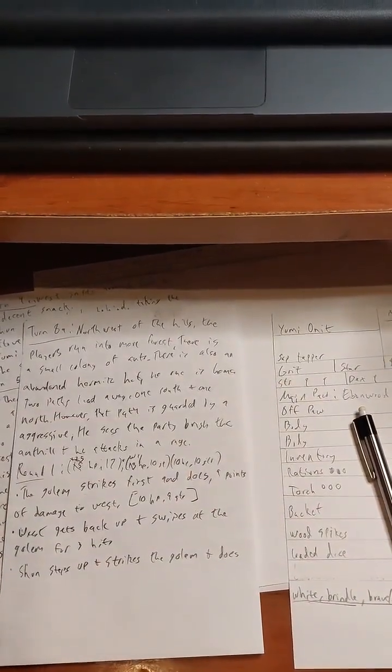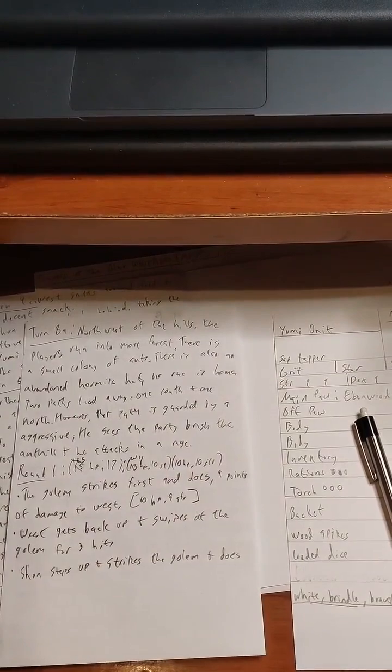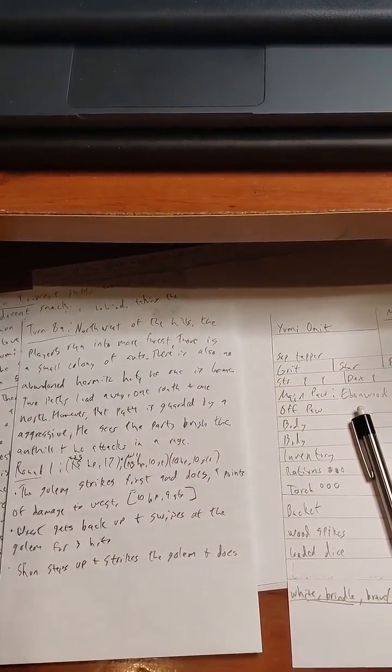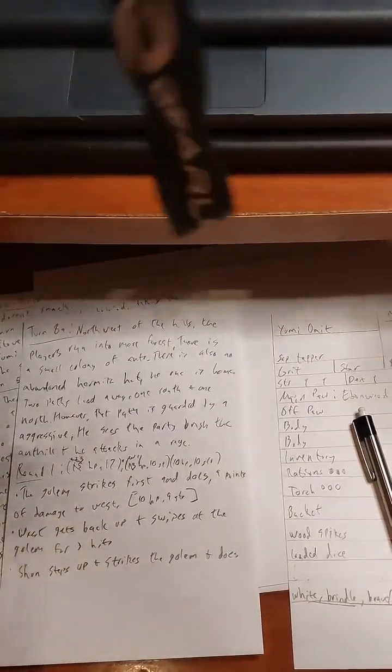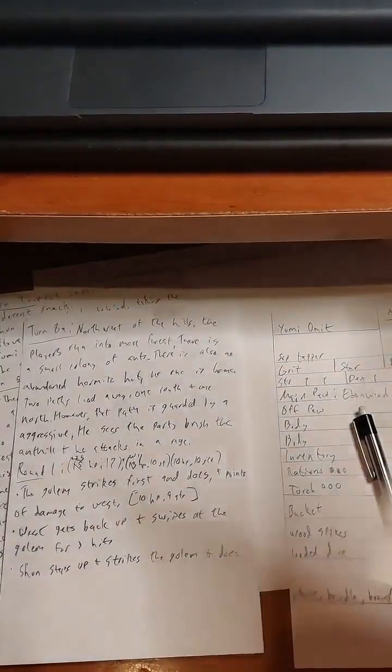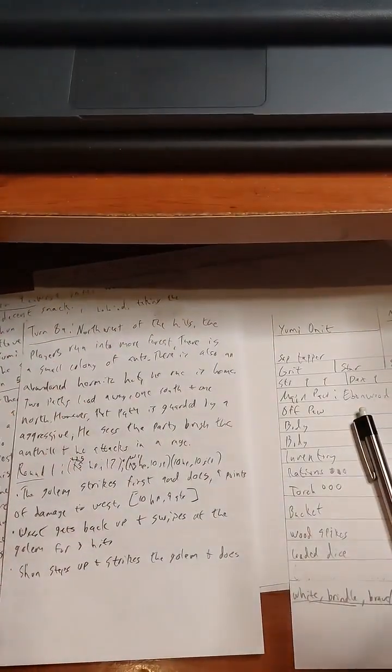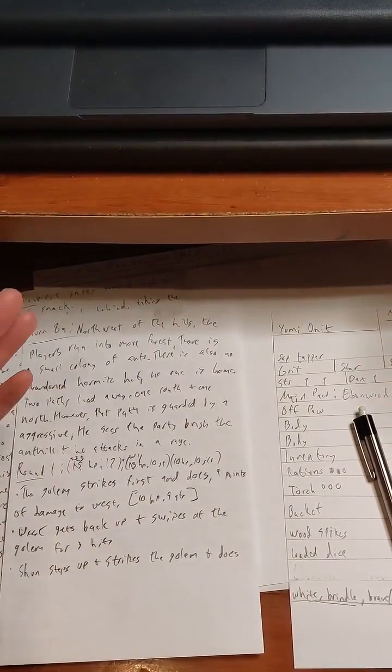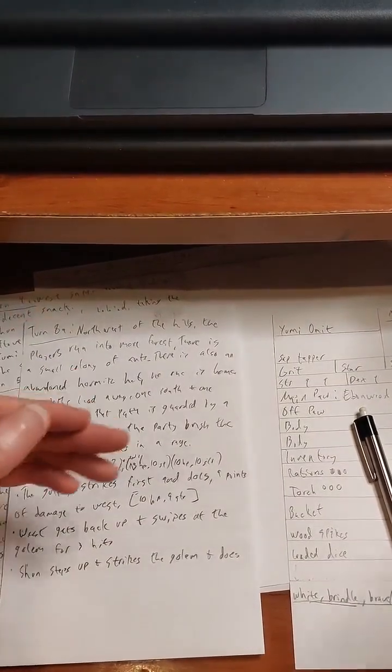One of the things that you could do is create your own treasure table if you want to, or you could use somebody else's treasure table. In this instance, I'm using my own treasure table that I created for something else. When the player defeats certain enemies, I let them roll on treasure.